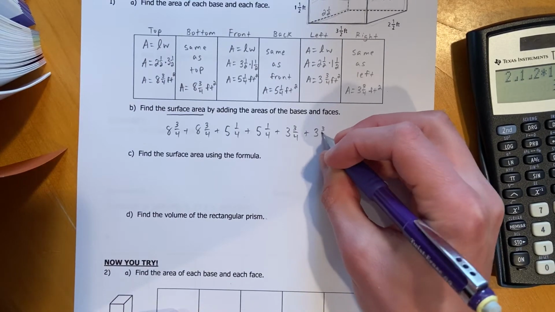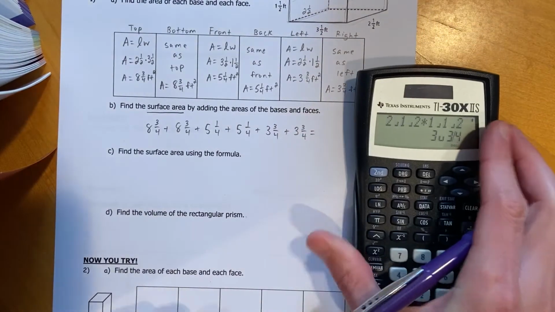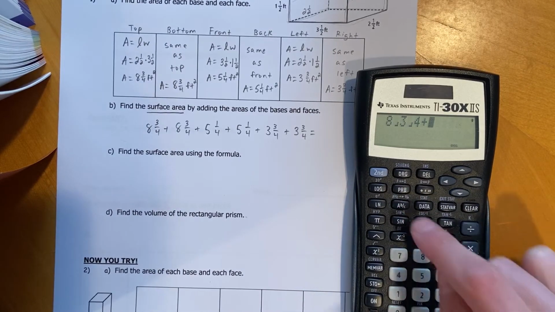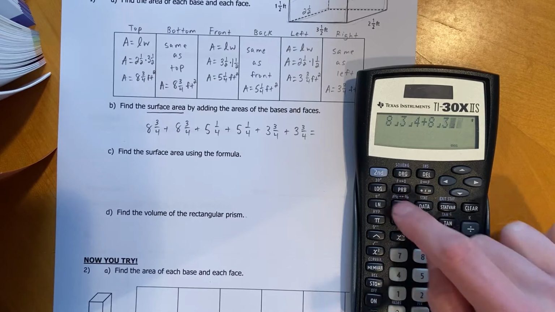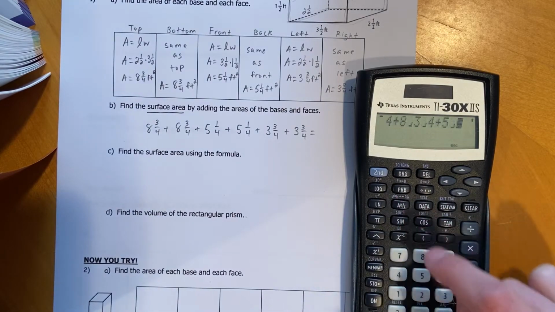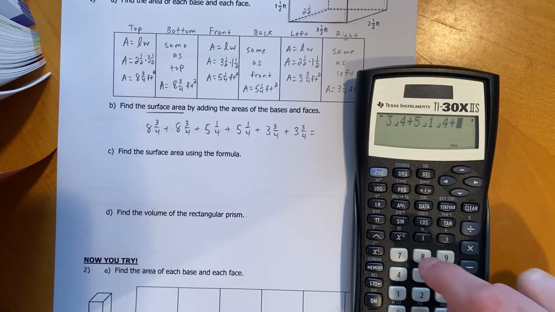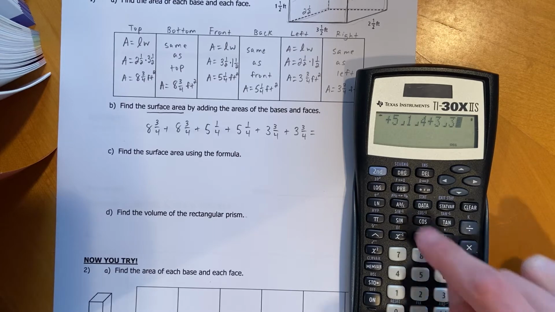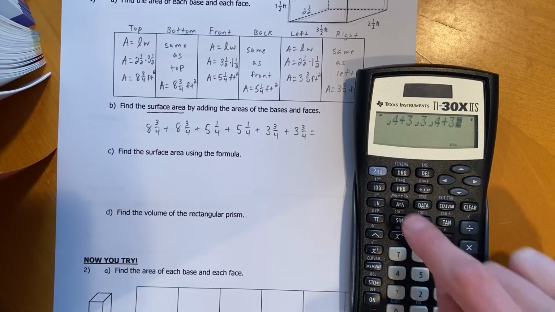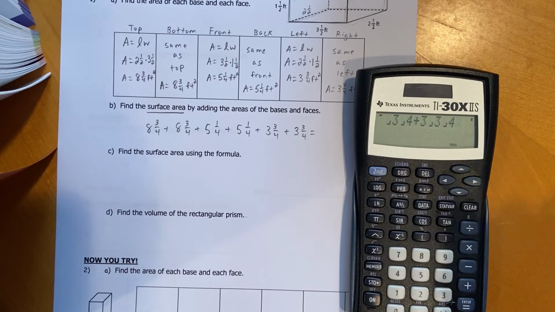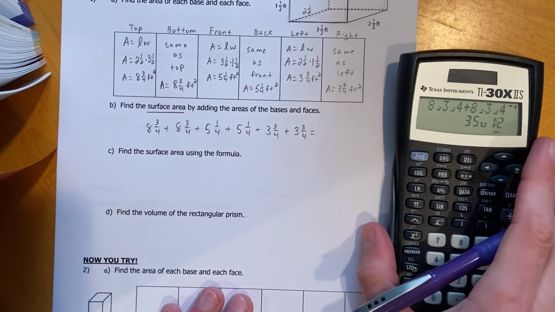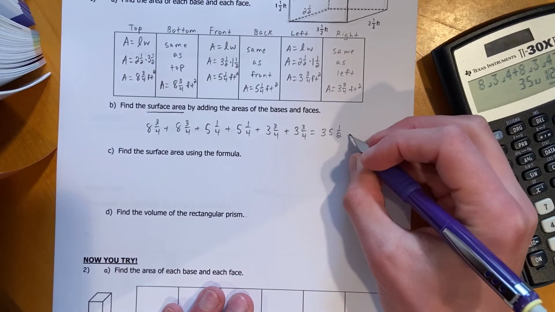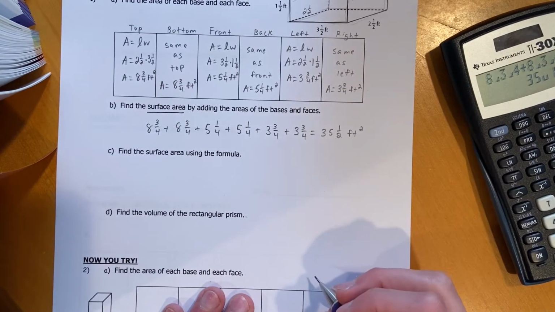3 3/4. When I add all of these up in my calculator, 8 3/4 plus 8 3/4 plus 5 1/4 plus 5 1/4 plus 3 3/4 plus 3 3/4, we get a total of 35.5 feet squared.